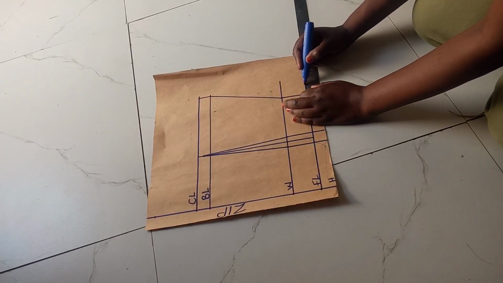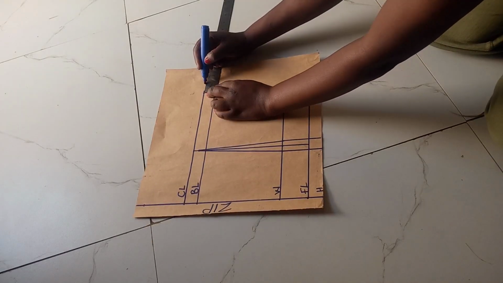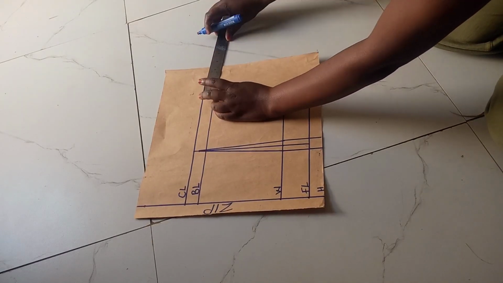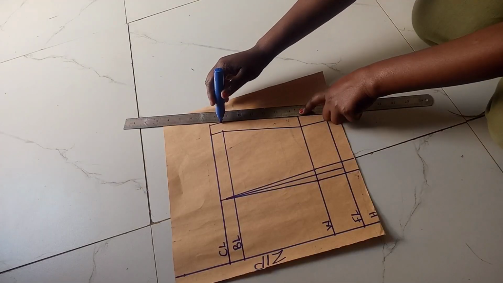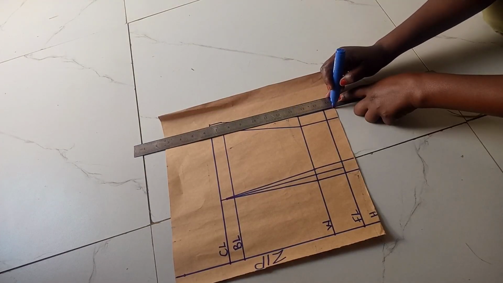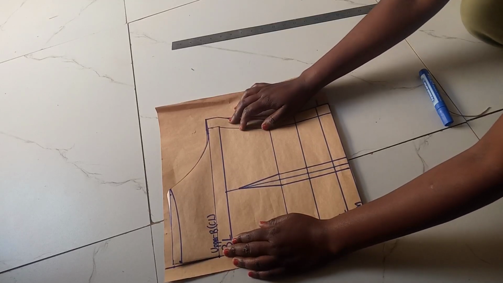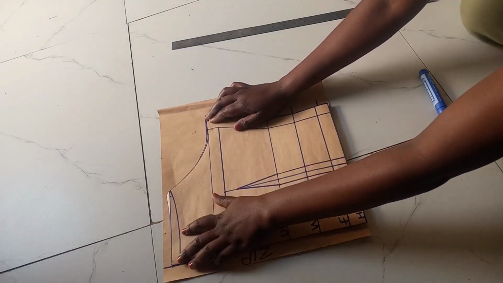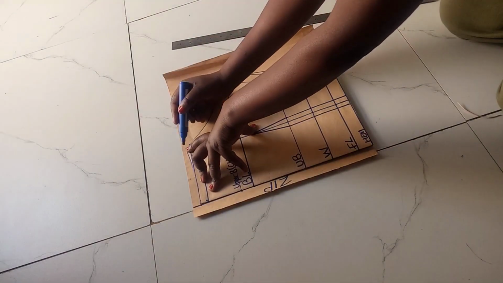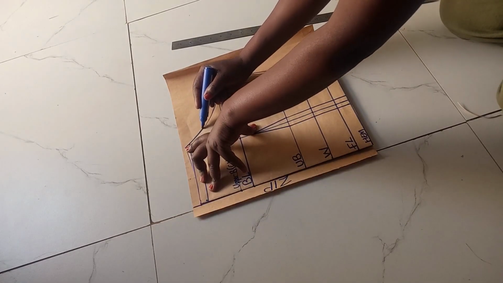We can now join in the sewing allowance. I'm using 1 inch. You can go as much as 1.5 inch for your sewing allowance. So here is my back piece. It's aligning very well with my front.